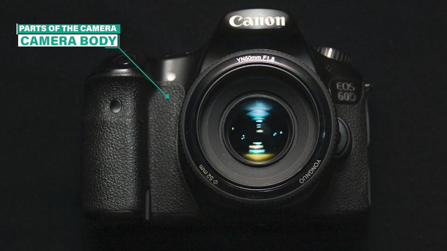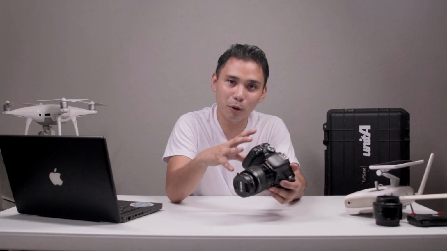The last part is the body of the camera. So the body of the camera is the one that houses all the components of the camera in order for it to function. And that's it for today's episode.